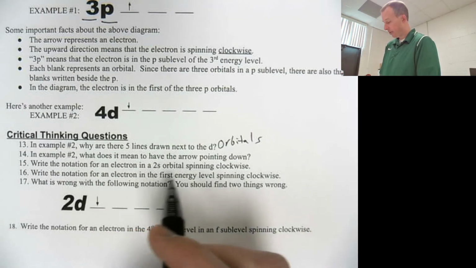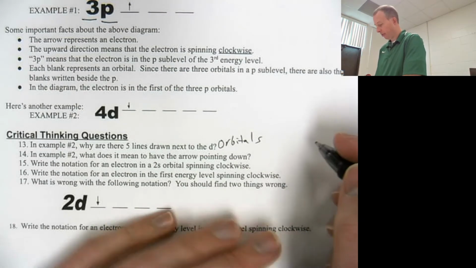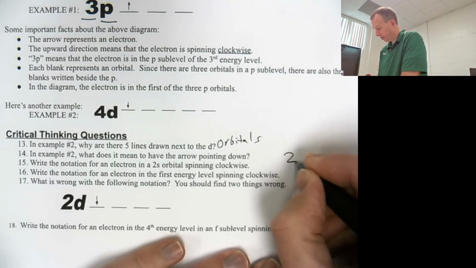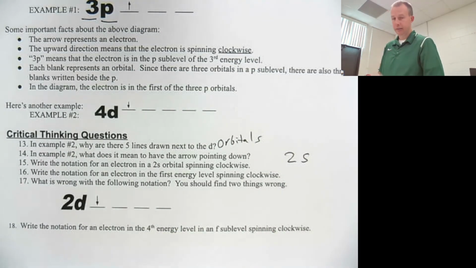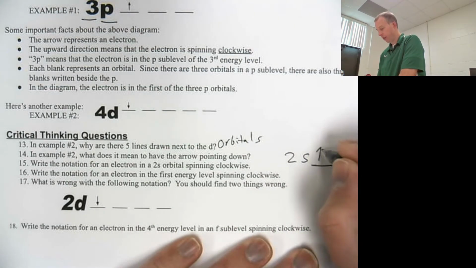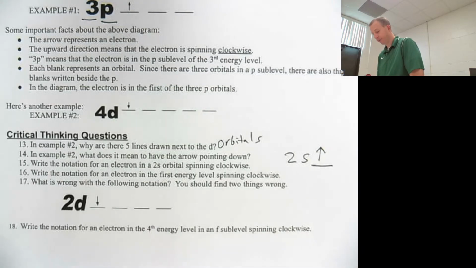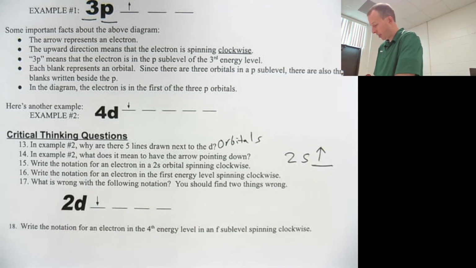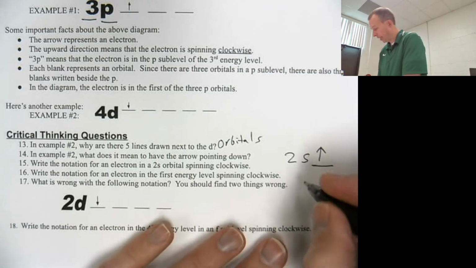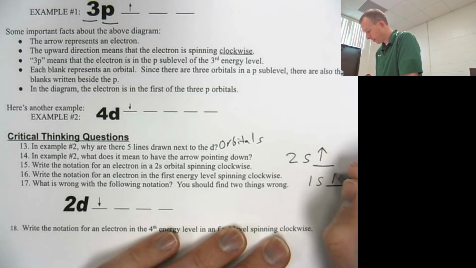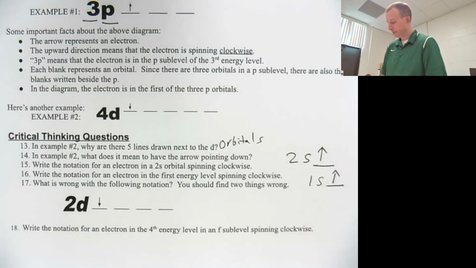Write a notation for an electron in 2s spinning clockwise. According to this, spinning clockwise means pointing up. So you would write 2s. S has 1 orbital, so you draw 1 dash, and you draw an arrow pointing up. That's it. Write the notation for an electron in the first energy level, spinning clockwise. Well, the first energy level has only an S sublevel, so you'd write 1s. Like that, that's it.